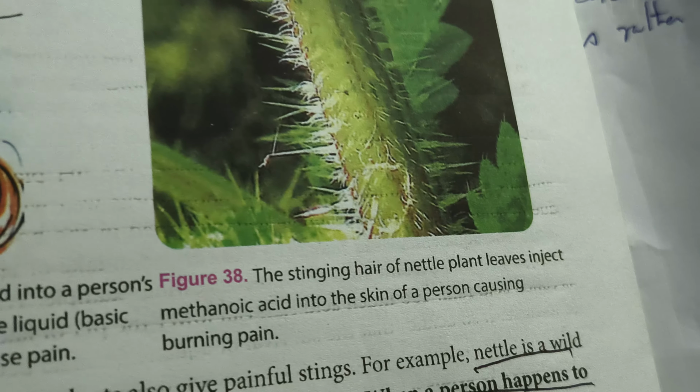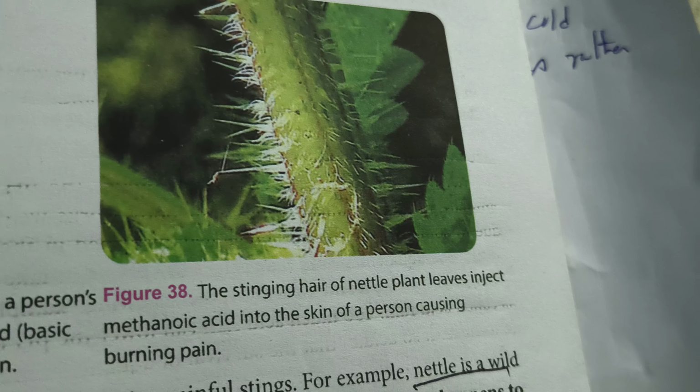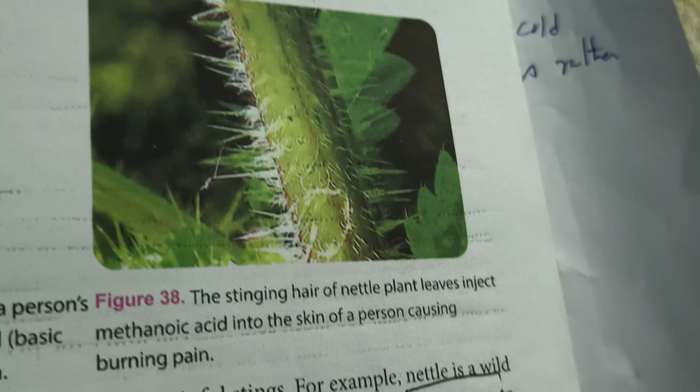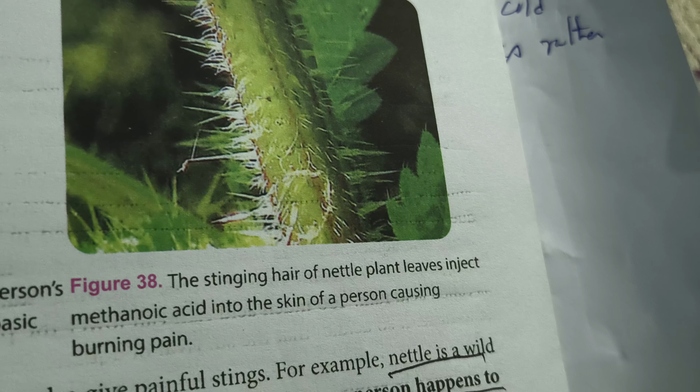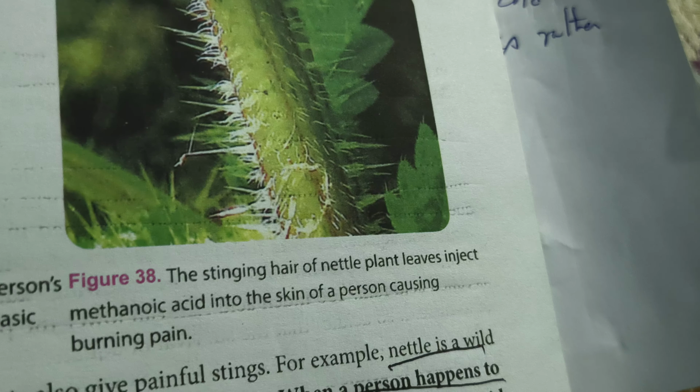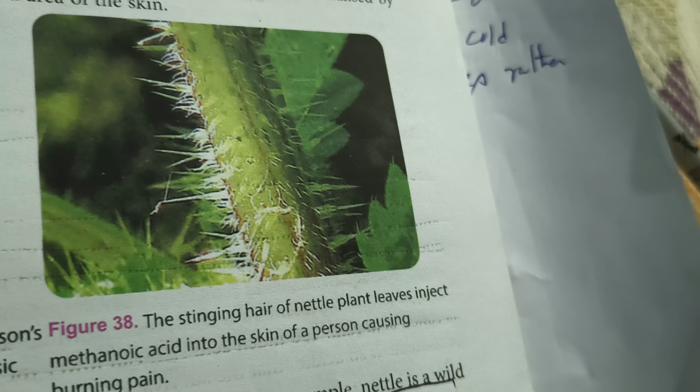Similarly, let us observe the picture. The stinging hair of nettle plant leaves injects methanoic acid into the skin of a person, causing burning pain.